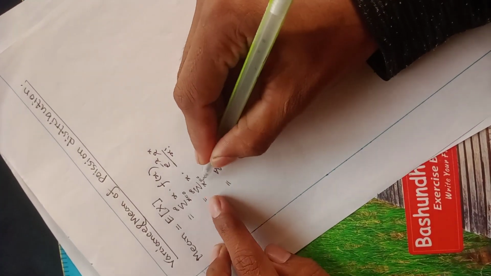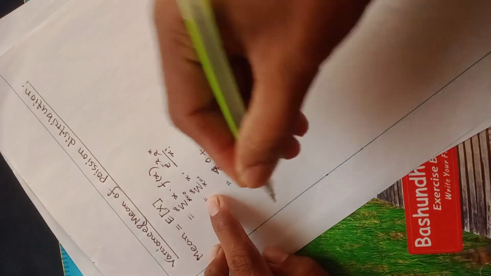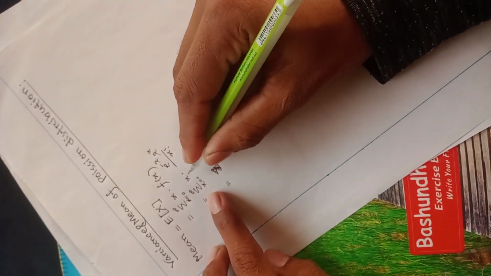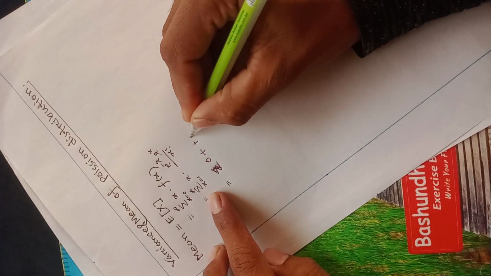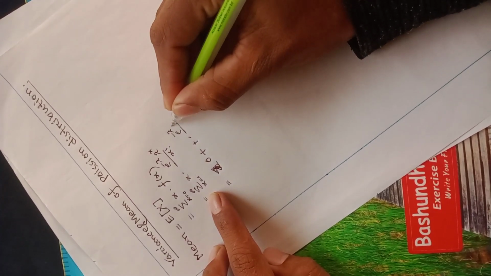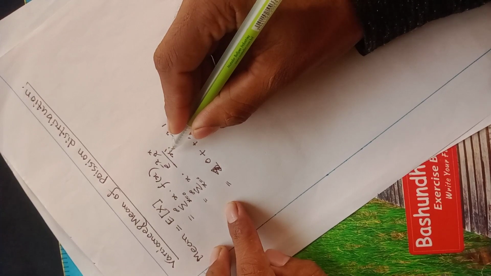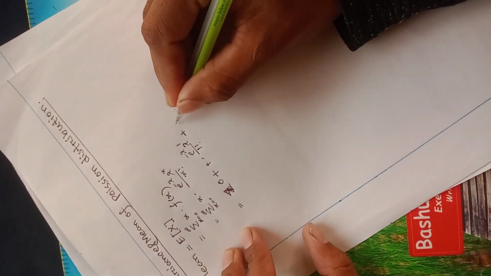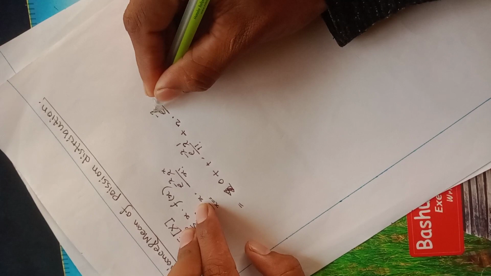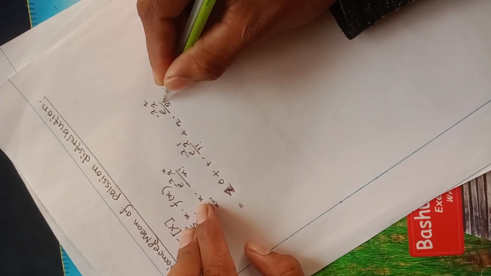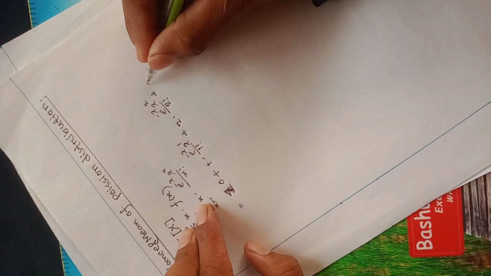Now if we put x equals 0, then the whole term will become 0, plus if we put x equals 1, then the whole term will become 1 into e to the power minus lambda, lambda to the power 1 by 1 factorial. The next term will be x equals 2: 2 into e to the power minus lambda, lambda to the power 2 by 2 factorial, plus some other terms like this.